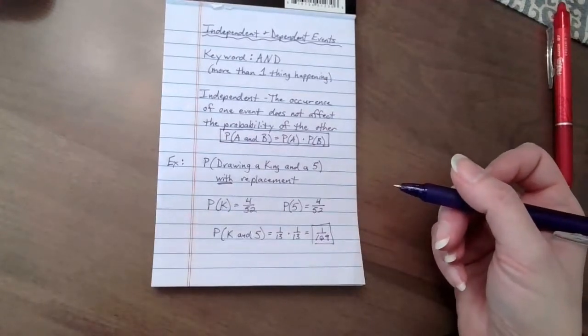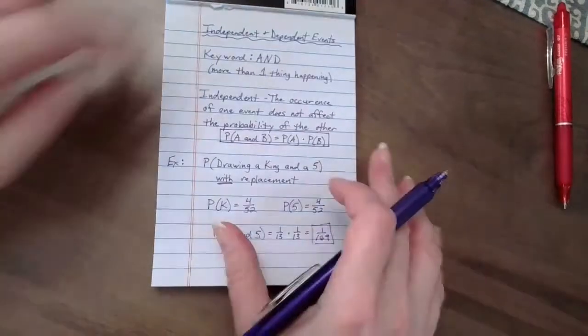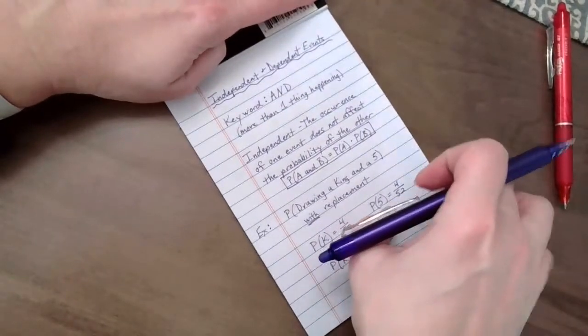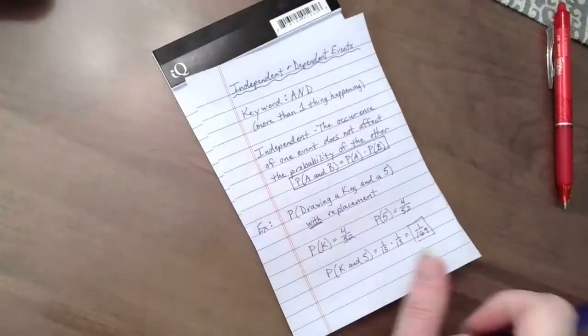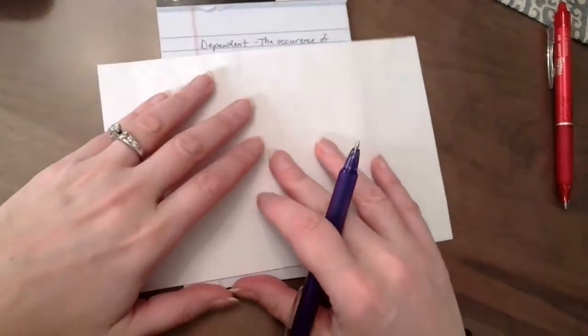Really, any of those should work, and that's going to be fine. All right, so let's compare this then, shall we? If that's independent, what is dependent? What's going to change here? All right, so dependent. Survey says, hopefully this sort of makes some sense to you.